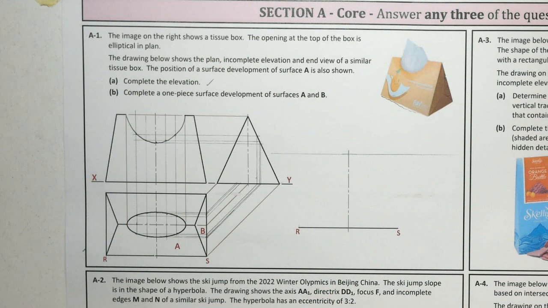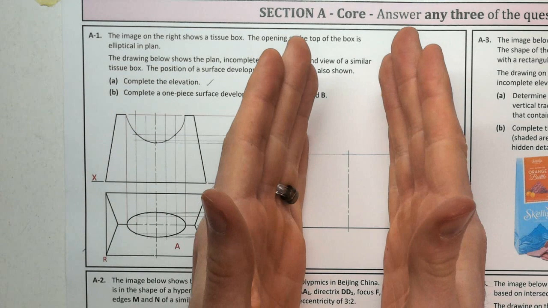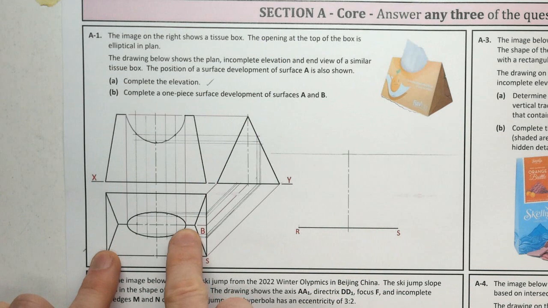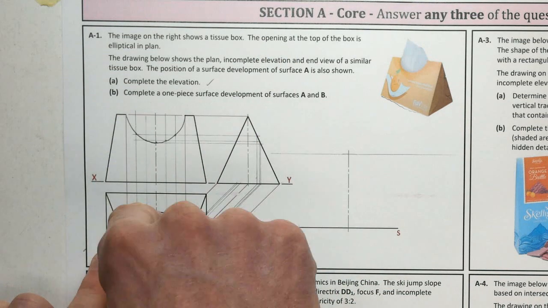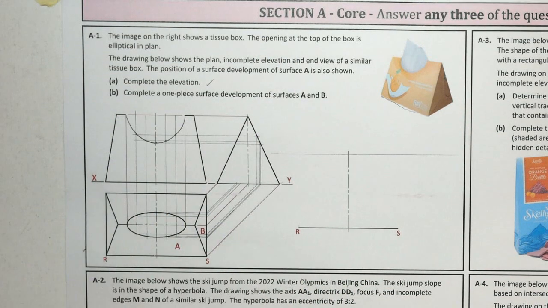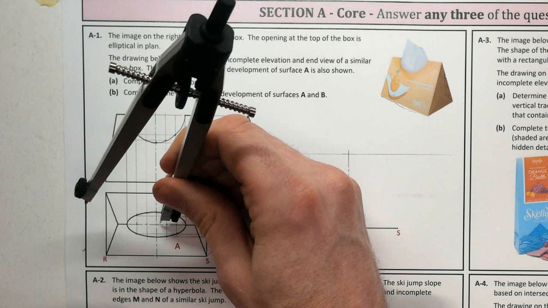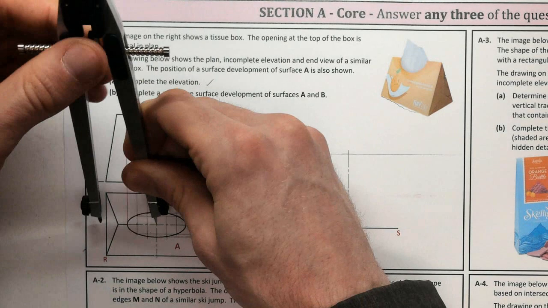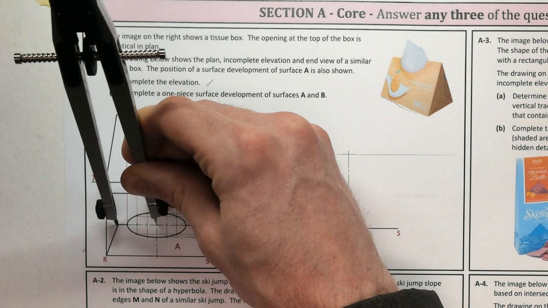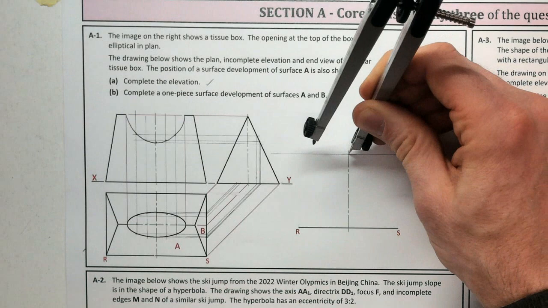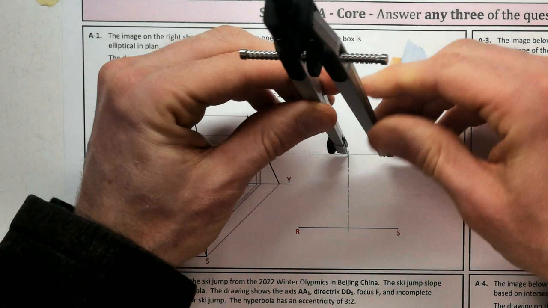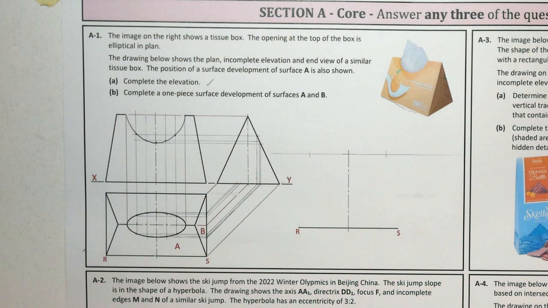Next, we want to find how wide the top is. When we're looking down in plan, this is a horizontal line, so we see it as its true length. Because I've got my line of symmetry here, I can take that distance there and step it off either side.